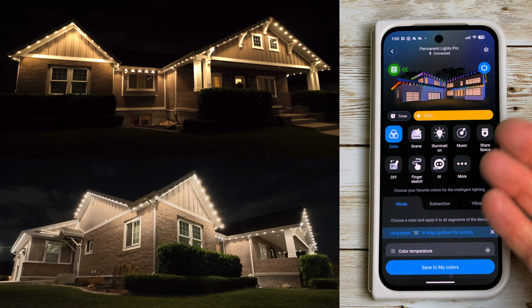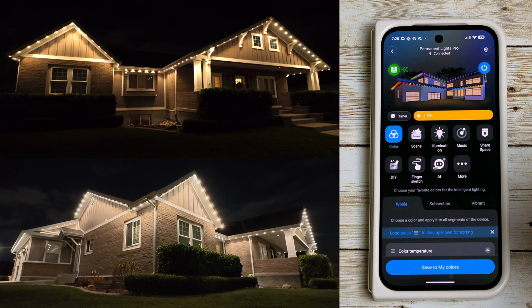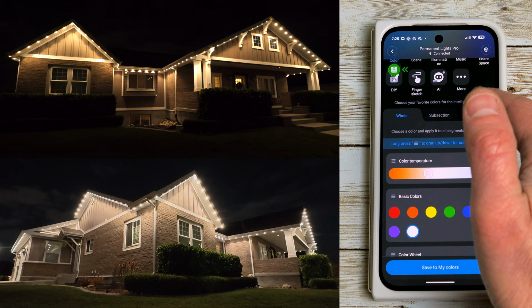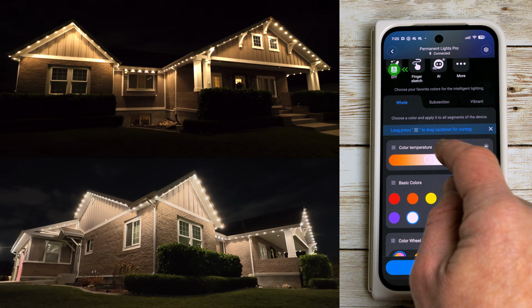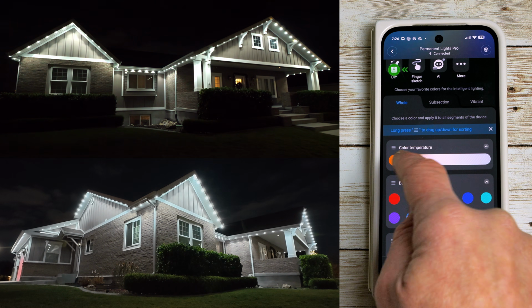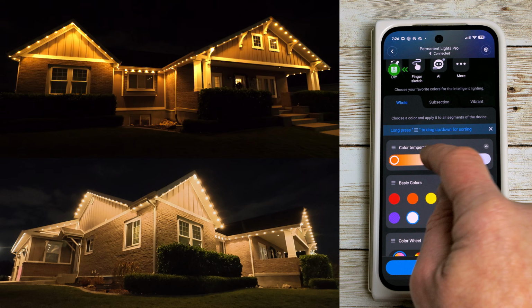Now, the first thing you're gonna wanna do is adjust the color. So here we have a bunch of tabs on how you can change the color. So the first one is as simple as what color you want. So right now we have the different color temperatures, so the nice white. So right now it's at a warm white, and we can go up to a more cool white or super warm. So as you can see, as soon as I change it here, it changes it on the house.